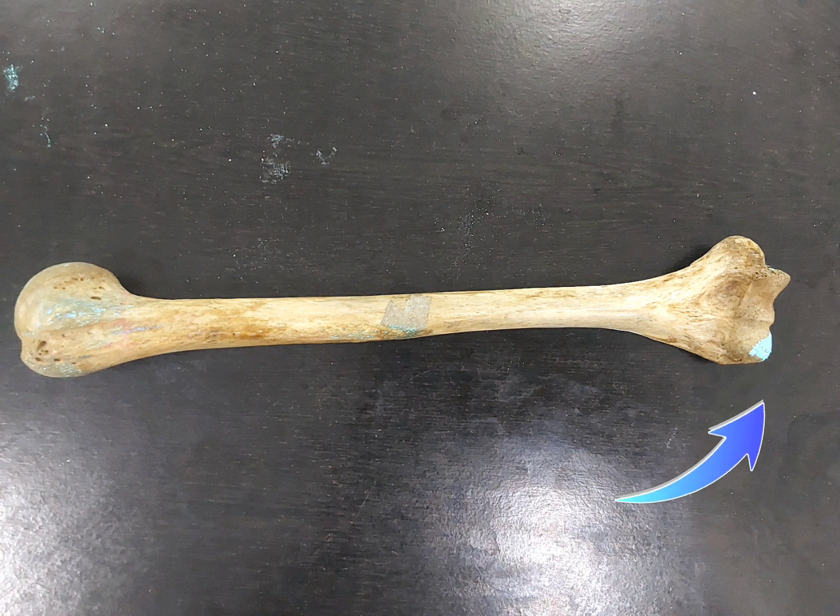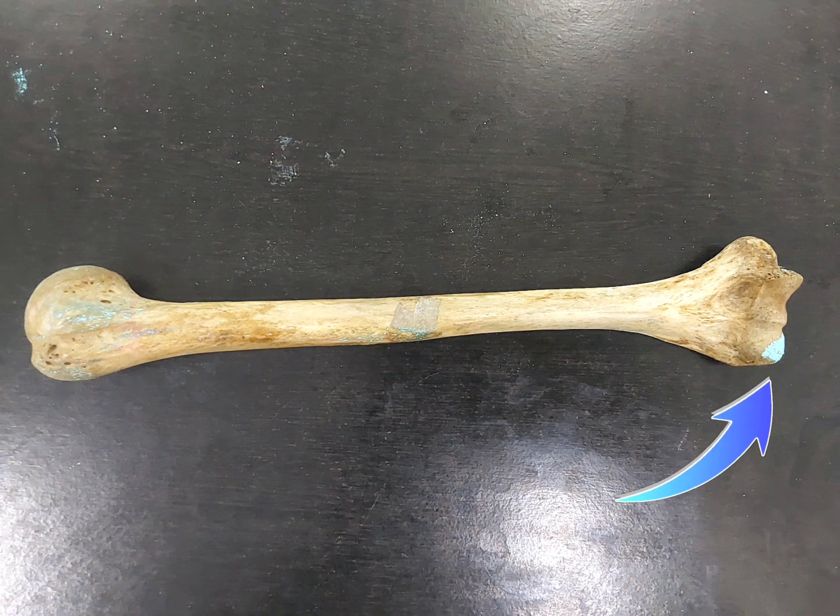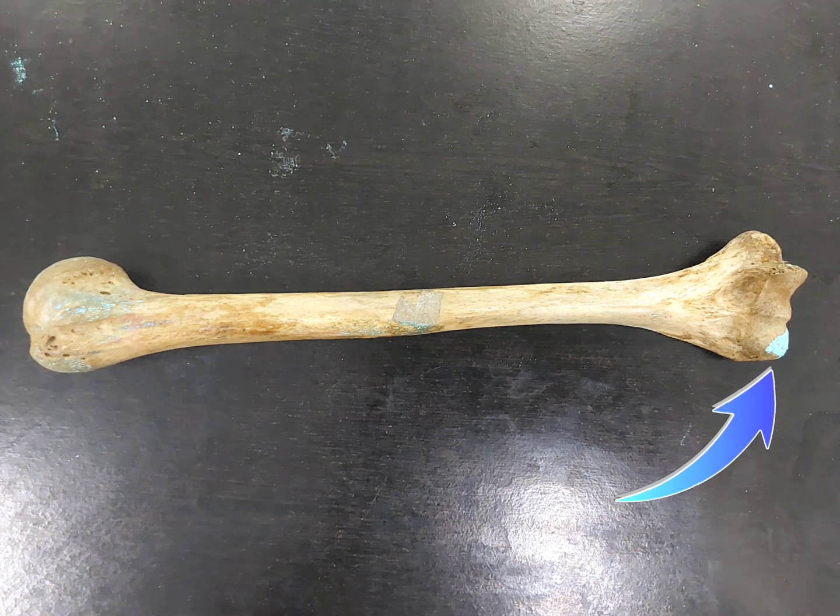Identify the marked area of the bone. Name the bone articulated to it. The marked area is the capitulum and the head of the radius is articulated to it, forming humero-radial joint.